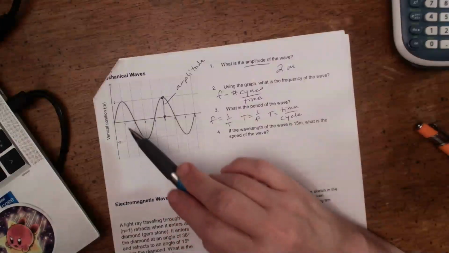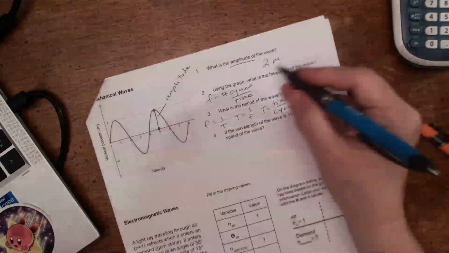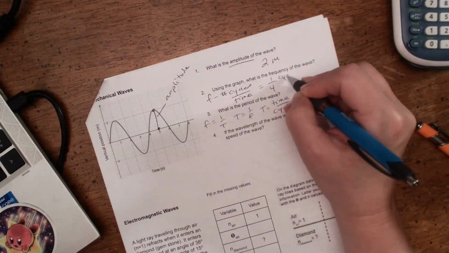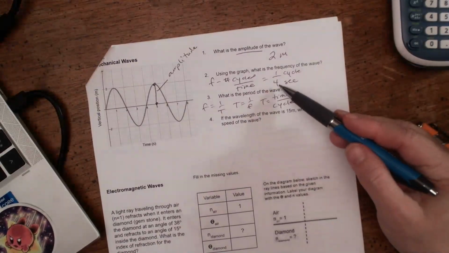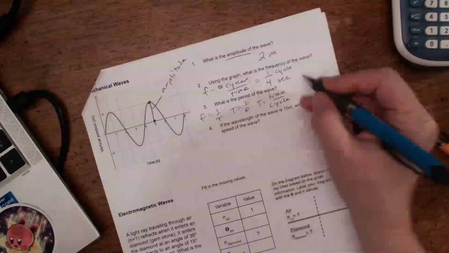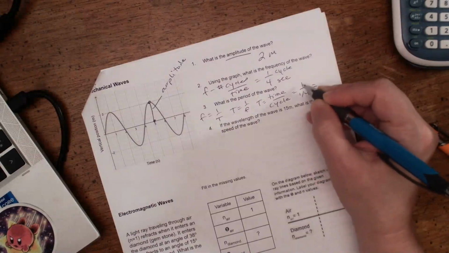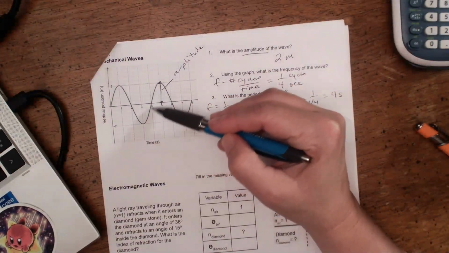So my frequency is going to be 1 over 4, 1 cycle over 4 seconds. And then my period is going to be 1 over that. When I flip that up, I'm going to get 4 seconds. And I can see that 4 seconds is my period here.